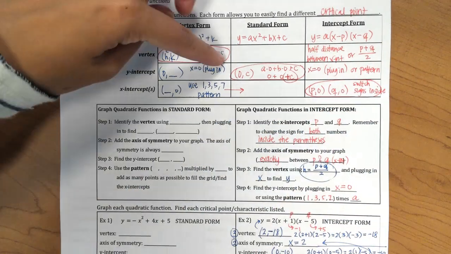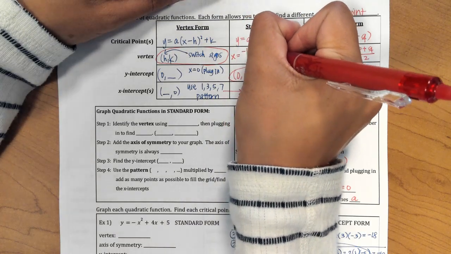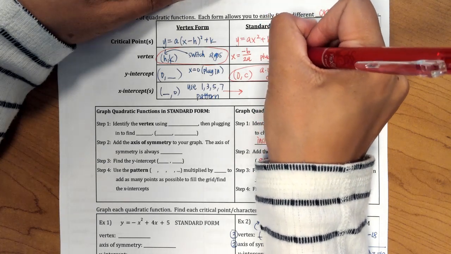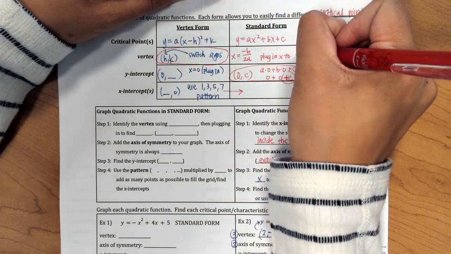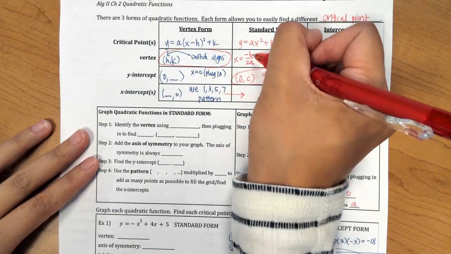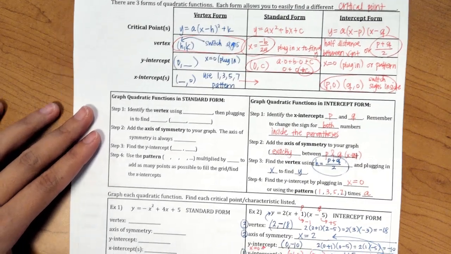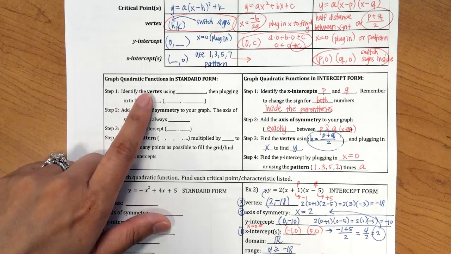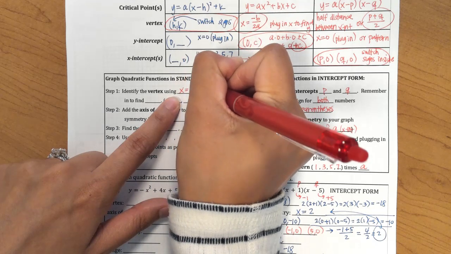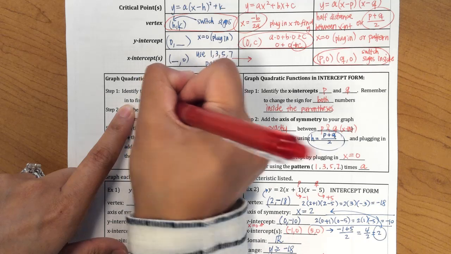Okay. Here we have a new formula. This one we're going to use x equals -b over 2a. And then you have to plug in x to find y. Okay, so I'm going to circle this formula, circle that formula, things to see. So let's fill this in. We're going to identify the vertex using x equals -b over 2a, then plugging in to find y.